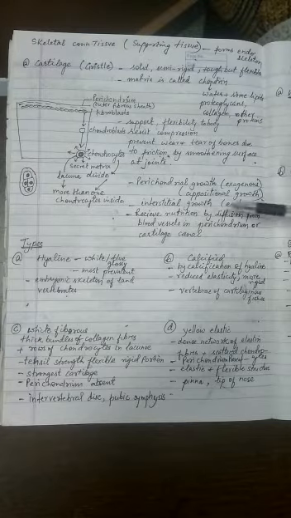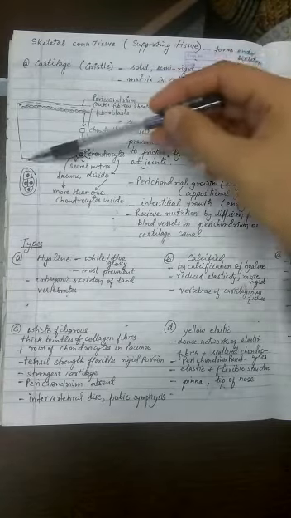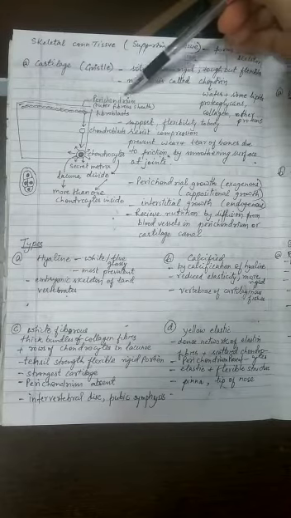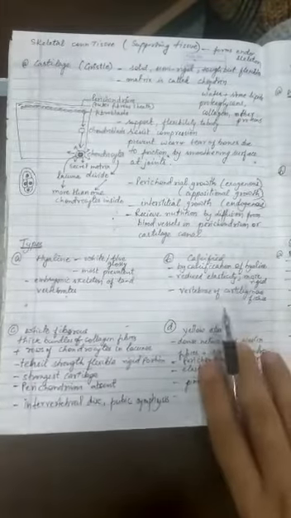And then there is an interstitial growth also. That means the growth which is from the inside itself. Now let's understand this diagram. If a section of cartilage is cut and studied in detail, what we would be able to see is that cartilage has an outermost layer of perichondrium. Now what is perichondrium? In the last class also I covered this topic.